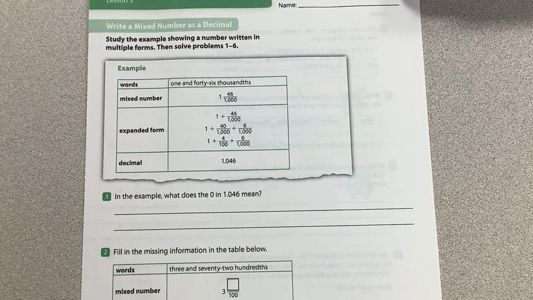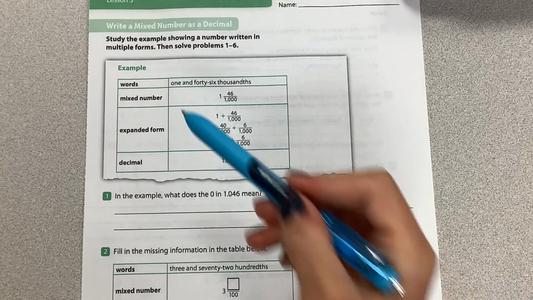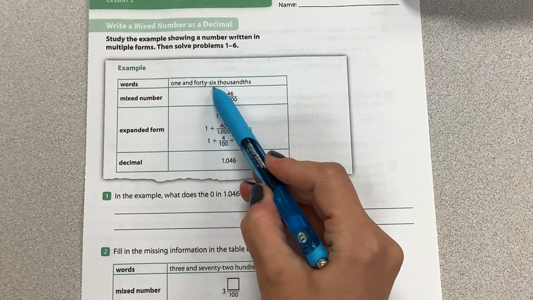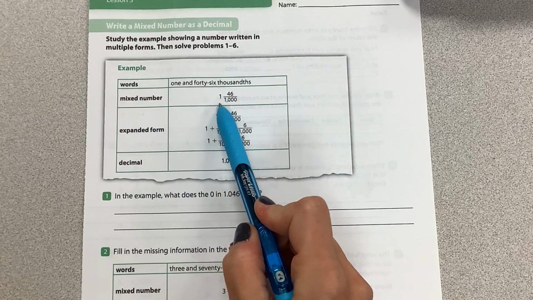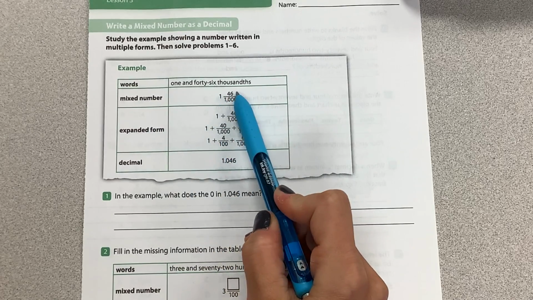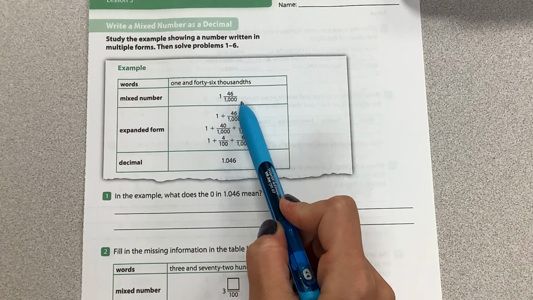Hey everybody, today we are going to write a mixed number as a decimal. We're first going to look at our example where we have it in word form, 1 and 46 thousandths. So we're given it in mixed number form. We have our whole number 1 and 46 over 1,000.